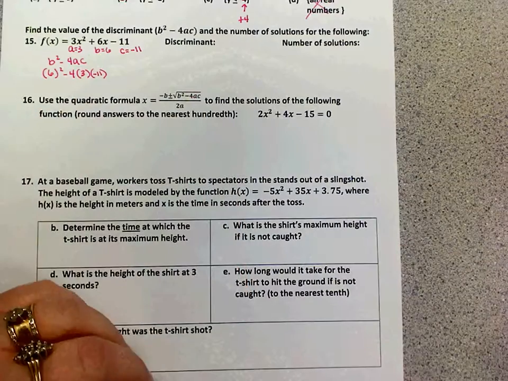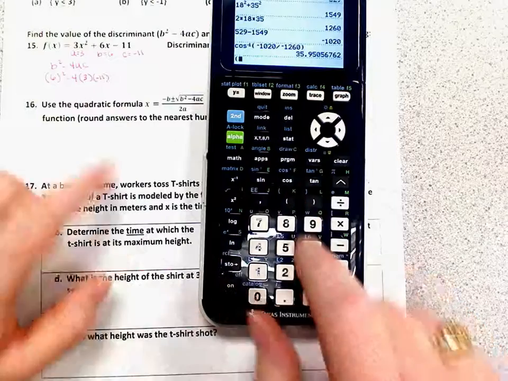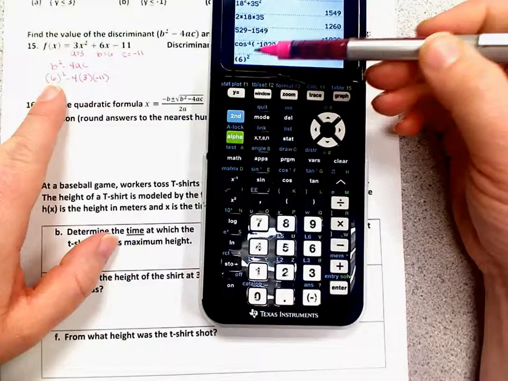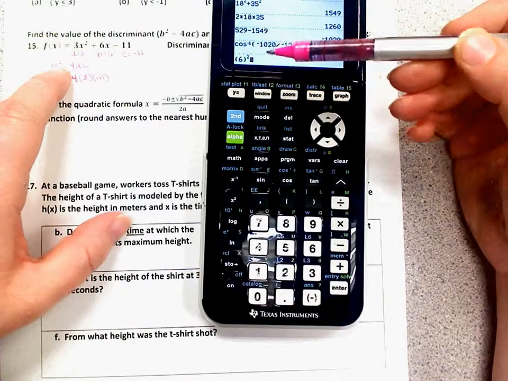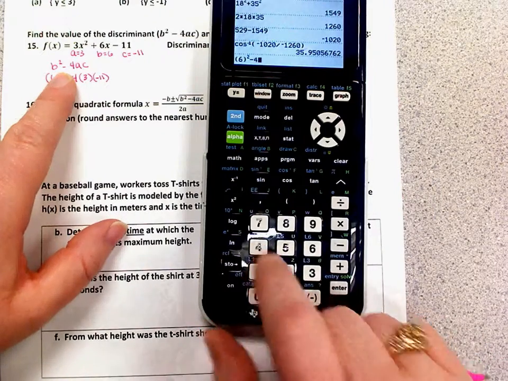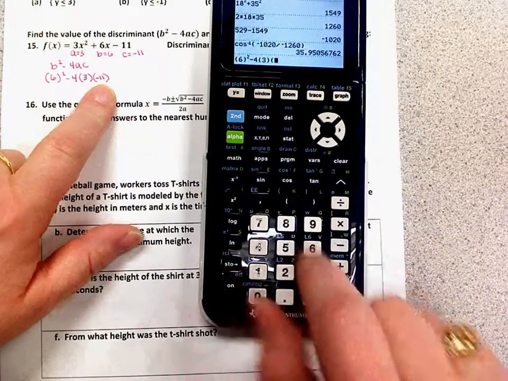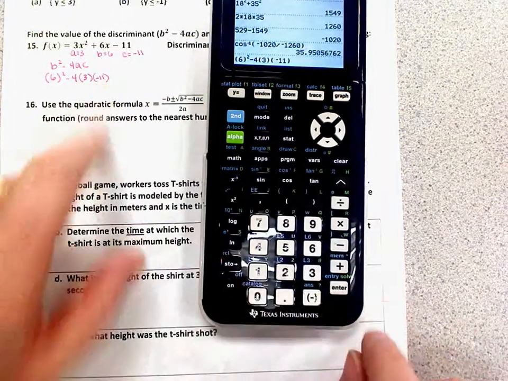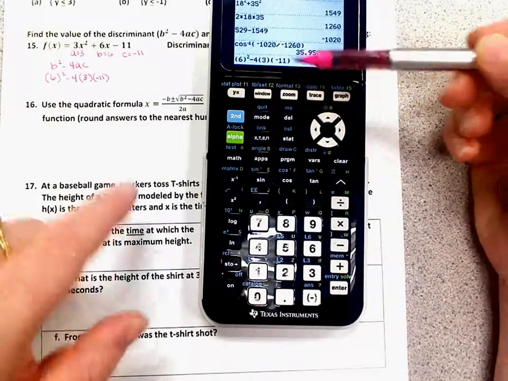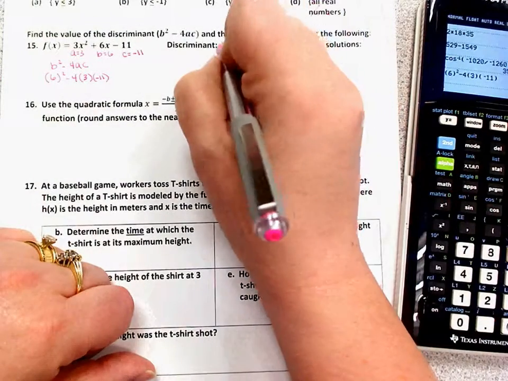And so you're going to put that in your calculator just like you see it written on the paper. So open parentheses 6, close parentheses, and then square it. A lot of times students forget to square it, but remember it's b squared. Remember, that's subtraction, not a negative sign. And then 4, open parentheses, put your 3 inside, close it, then open another one, negative 11, and close that one. So just double check that you have the b squared minus 4ac, and everything's inside parentheses. So my discriminant is 168.